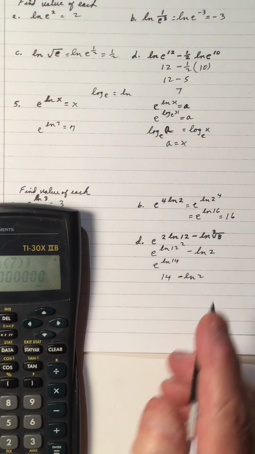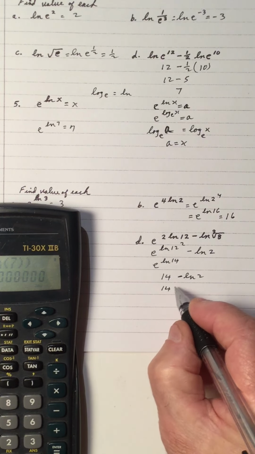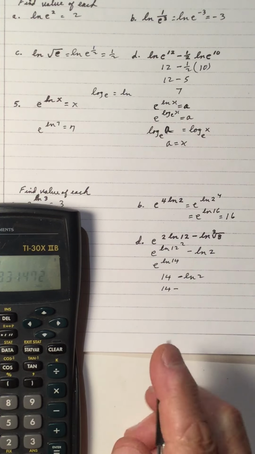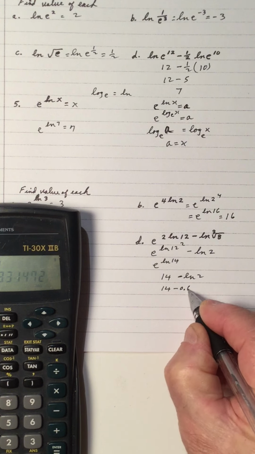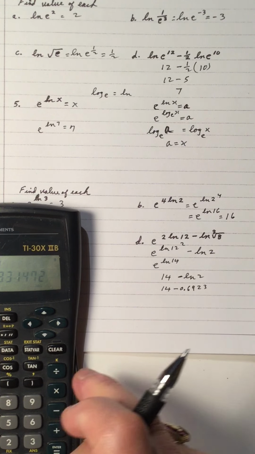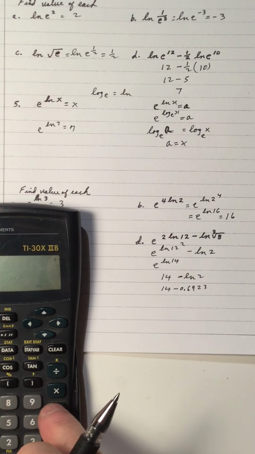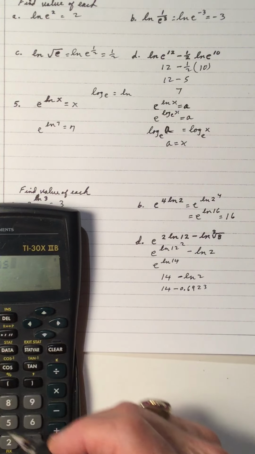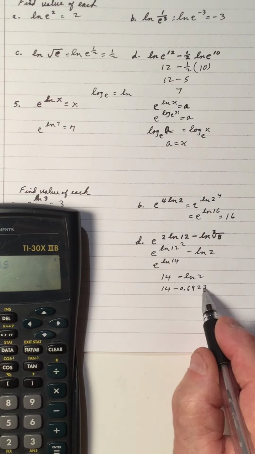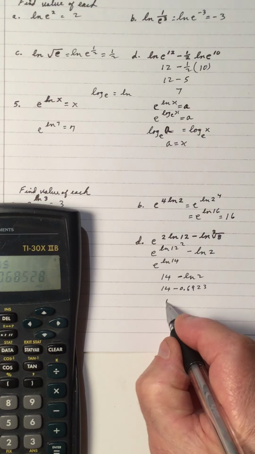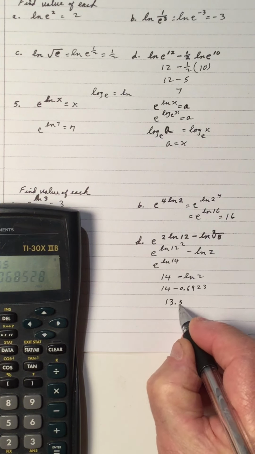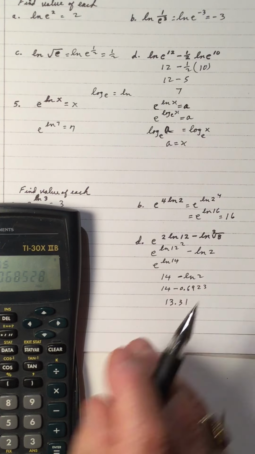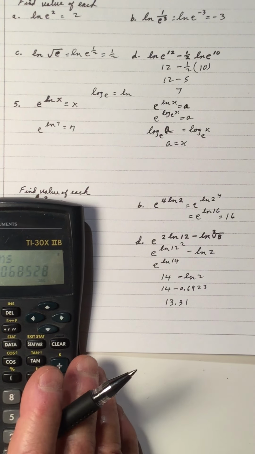Or if you want it as a decimal, let's work out the ln of 2 as a decimal. So it's 0.6923. So we take 14 and subtract that answer. So notice, second function answer. The answer is right here. So we get, again, approximately 13.31. Because this is only the ln of 2, and that's an irrational number, so we can work it out on the calculator.